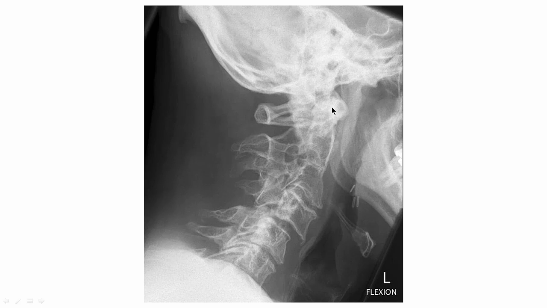And there's also, you notice, here's the atlas. You can see both posterior arches here, both sides, because when the image was taken the patient's head wasn't positioned correctly. So you can see the body of the ramus here and the other body of the ramus here. These should be superimposed for a good image.